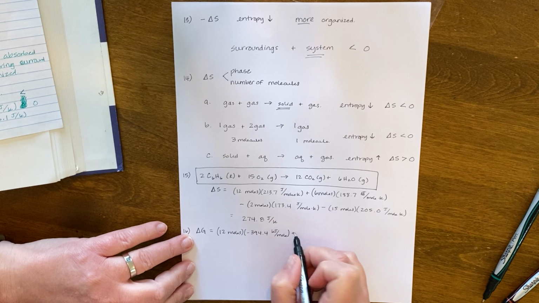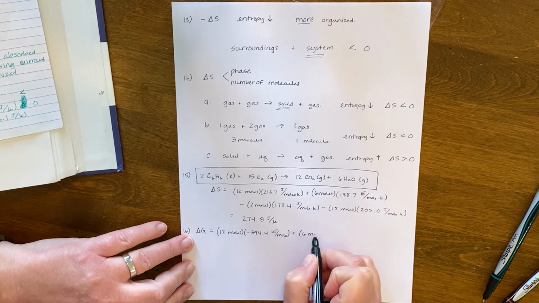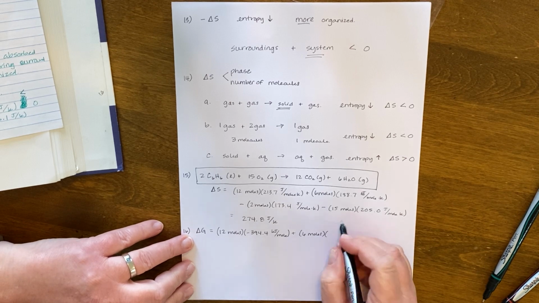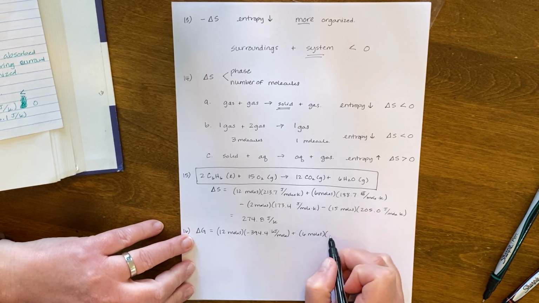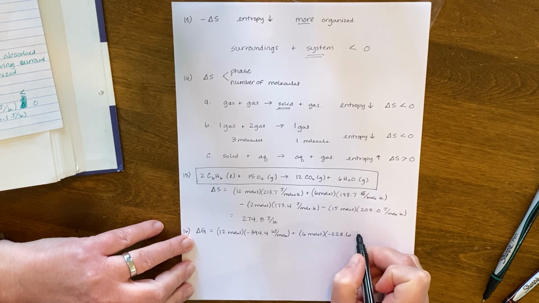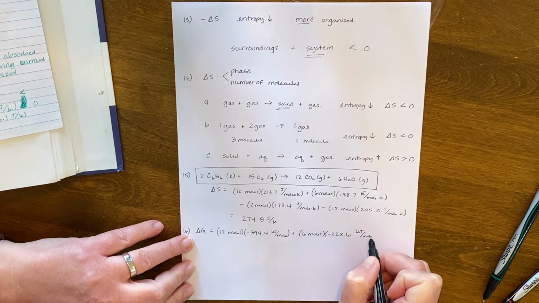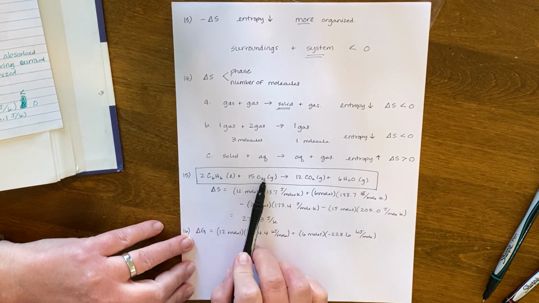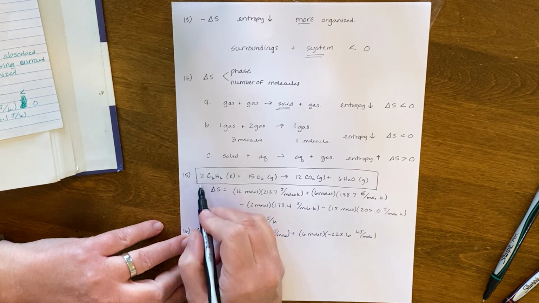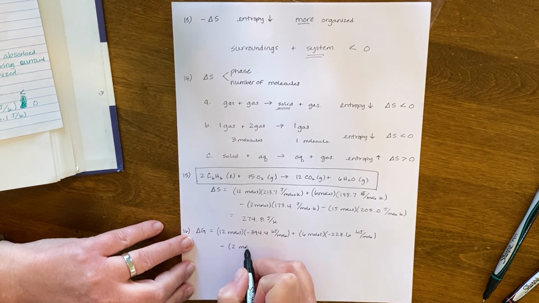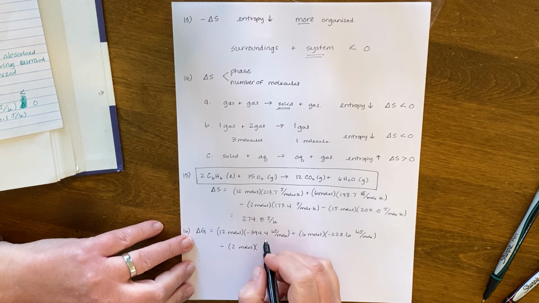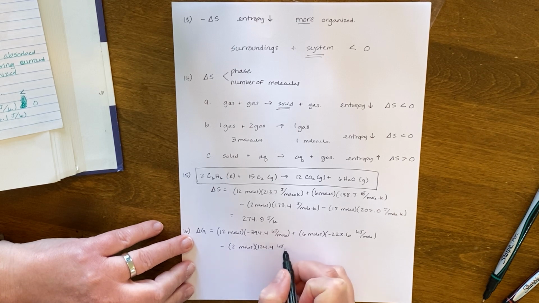Plus I have 6 moles of water vapor, minus 228.6 kilojoules per mole. Then I'm going to subtract out my reactants, so minus 2 moles of C6H6 liquid, 124.4 kilojoule per mole.